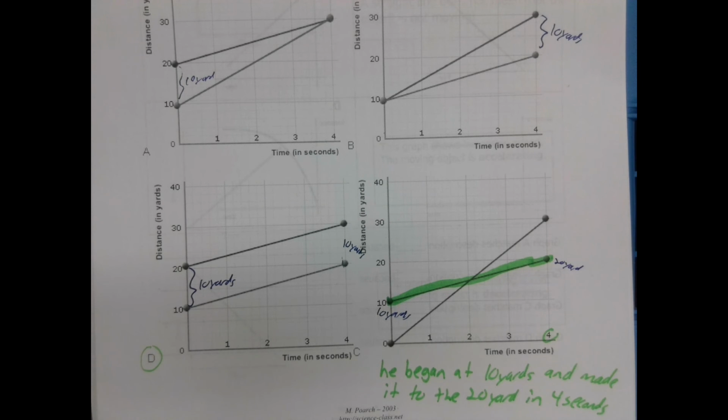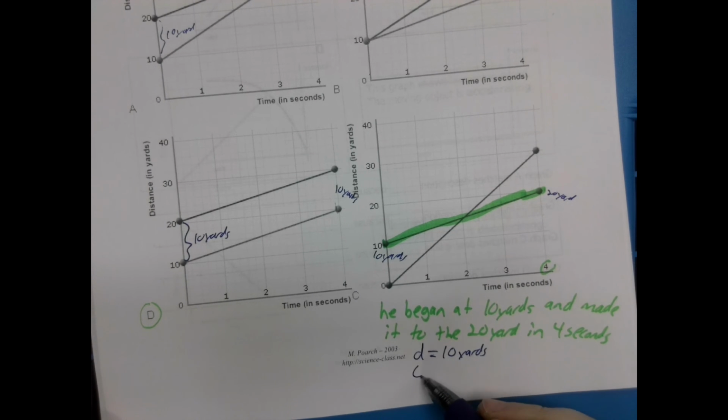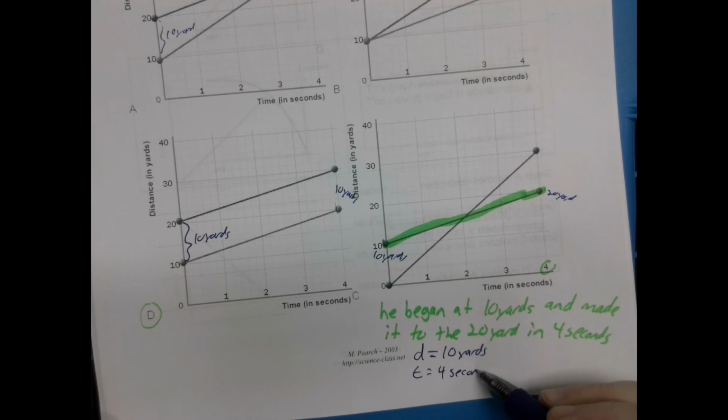So what would his speed be? He went from 10 yards to 20 yards in 4 seconds. What was the total distance he traveled? His total distance is 10 yards, and he did this in 4 seconds.